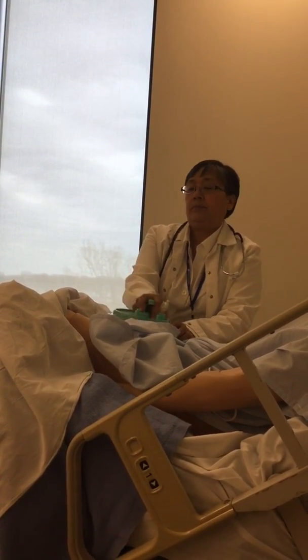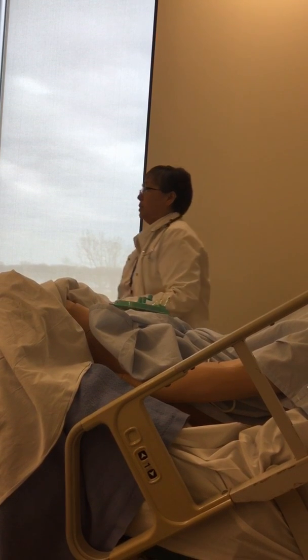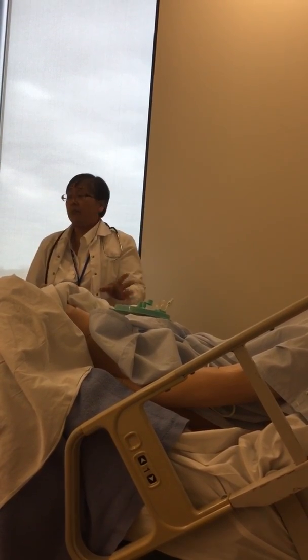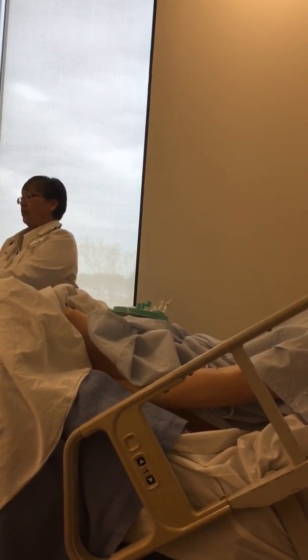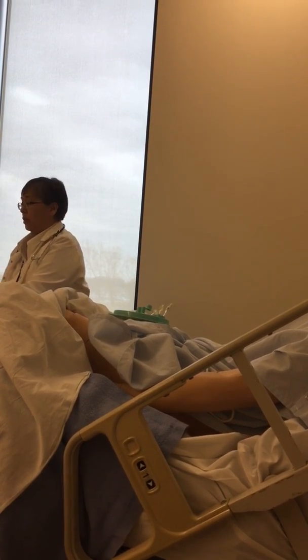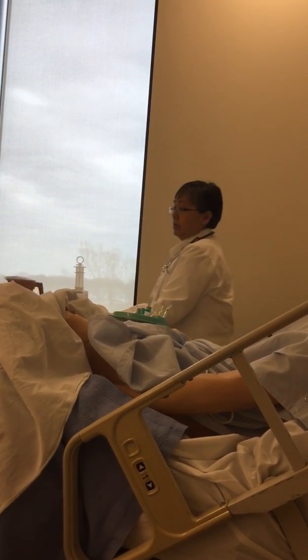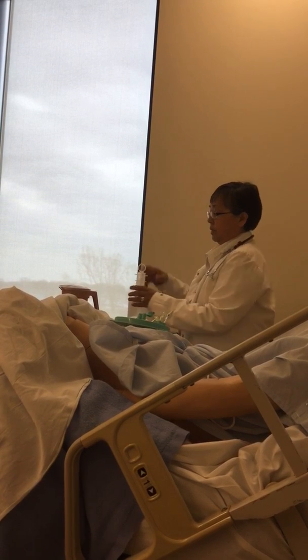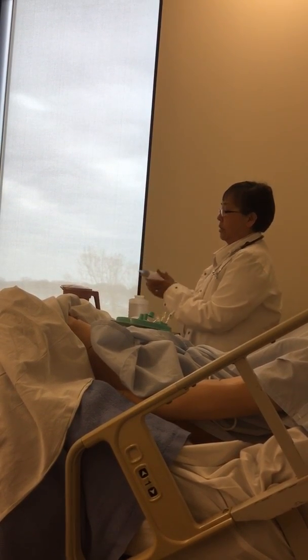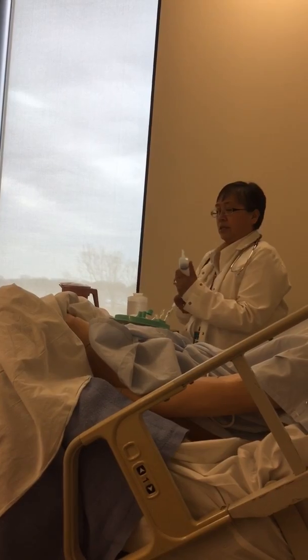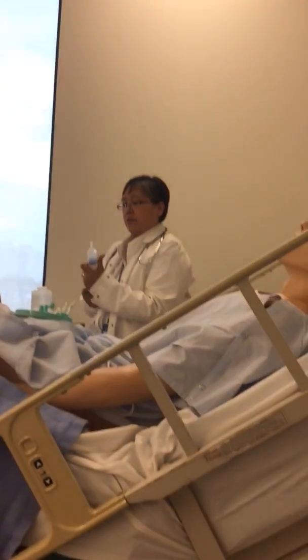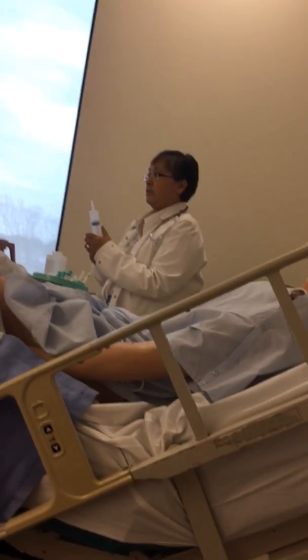Okay? So it says in the textbook, before you actually give the medications, you're supposed to check for placement. So bring your whole table close to you. I'm going to take 15 cc, I think it's 30 cc's of air, right? 30 cc's of air.